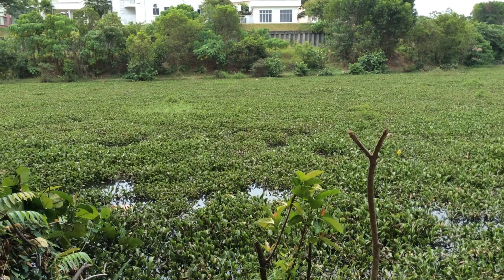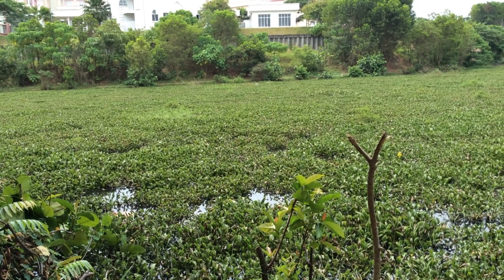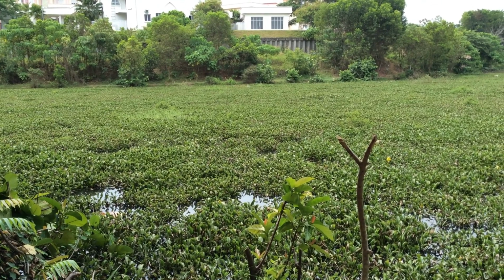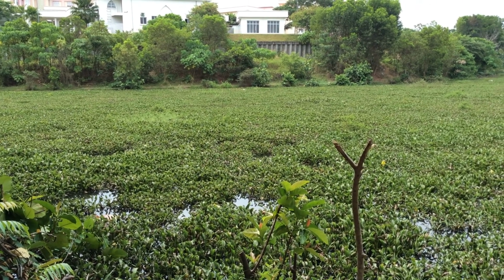Water hyacinths have been a very prominent feature of the lake near the college, and for that we have gathered a few KGI members to put forward their opinions on the lake.